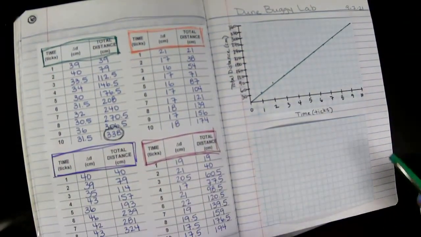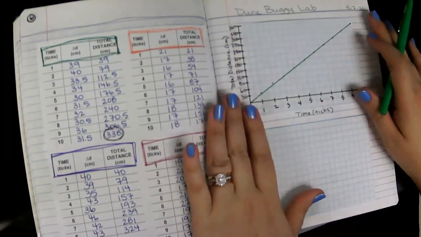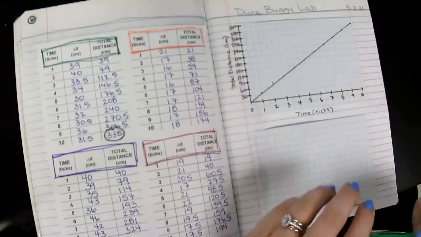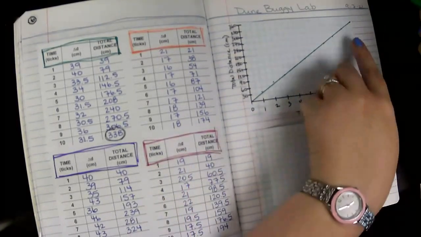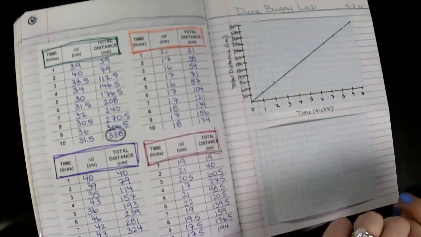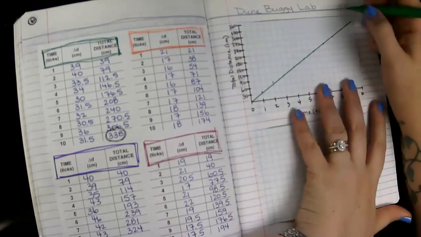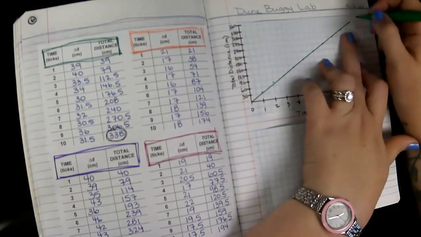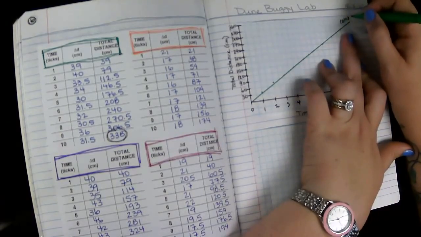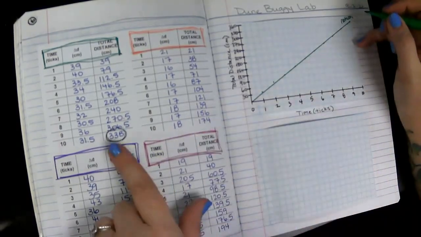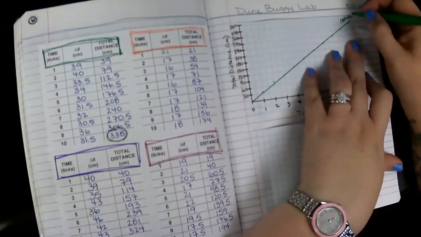The next thing you're going to do with that line is to find the slope of that line. And this one is really, really easy. All you have to do is take this last data point, which in my case is 10 ticks and 338 centimeters.